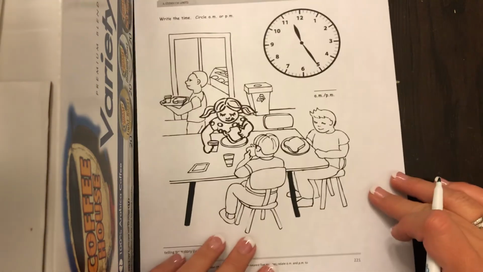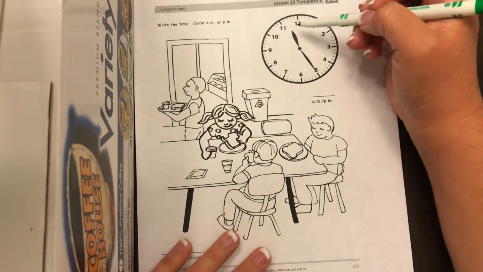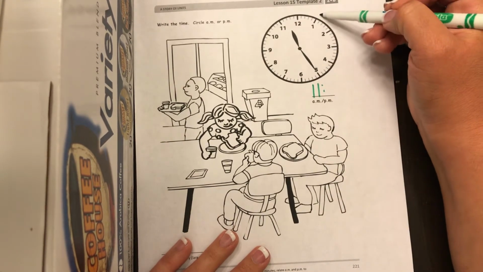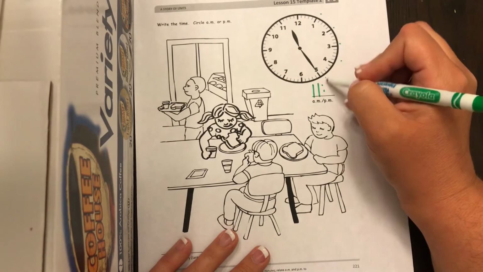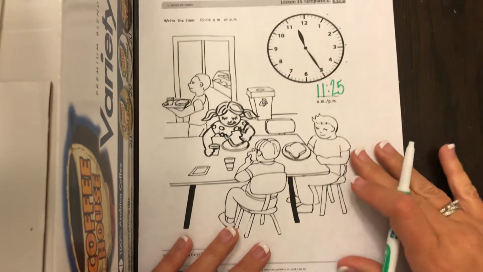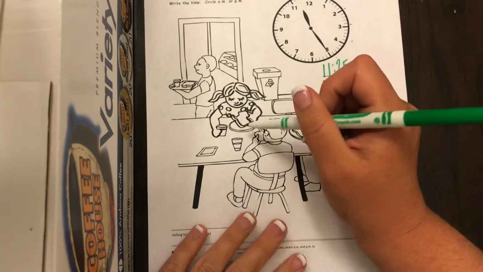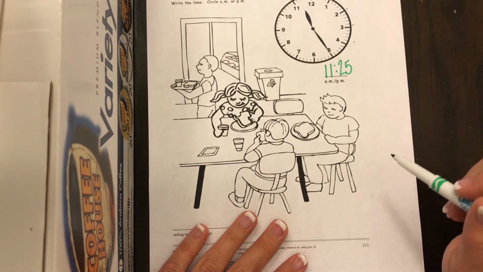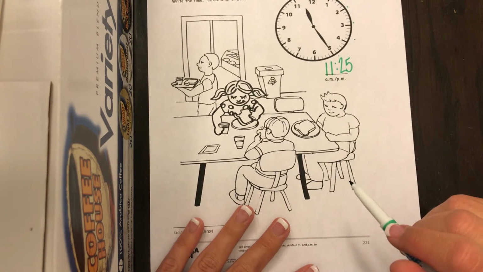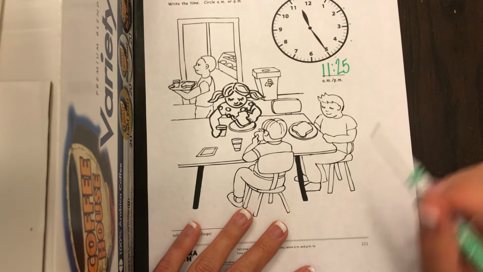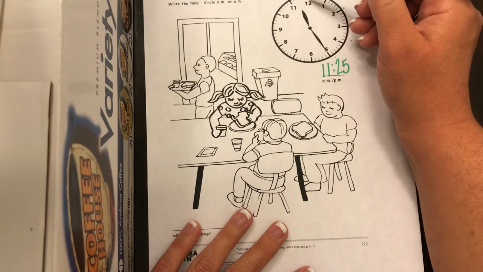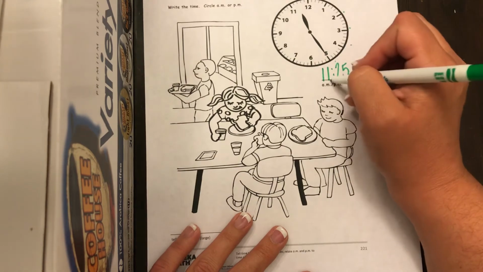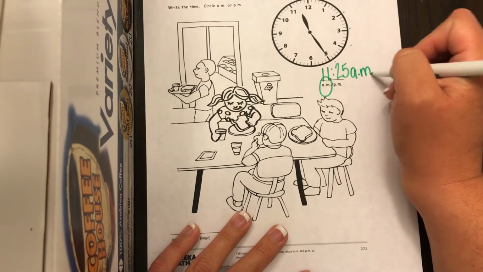Okay, now, let's see. Our hour hand is just past the 11. Our minute hand is on the 5, which is 5, 10, 15, 20, 25, so it's 11:25. And it looks like here she is eating a sandwich. She's sitting in the cafeteria with her friends. Okay, it's lunchtime. A lot of times people do eat lunch in the afternoon, but it hasn't quite got to 12 o'clock yet. And remember, it is not p.m. until it is 12 noon. So it is 12 a.m.